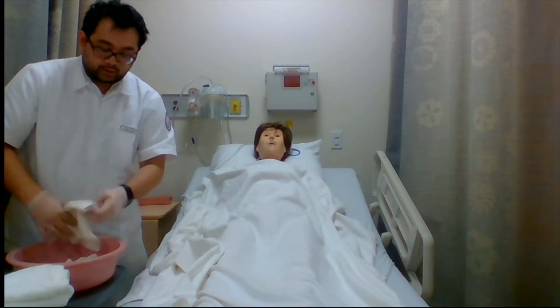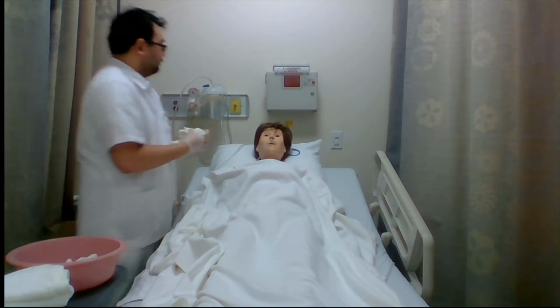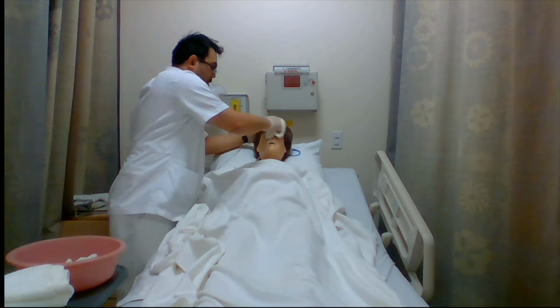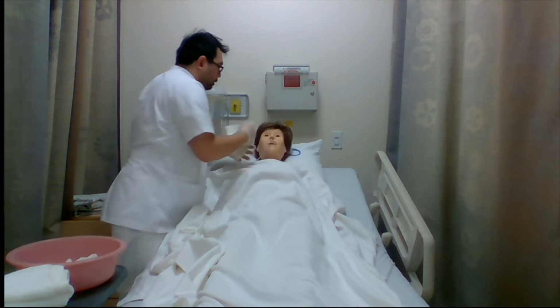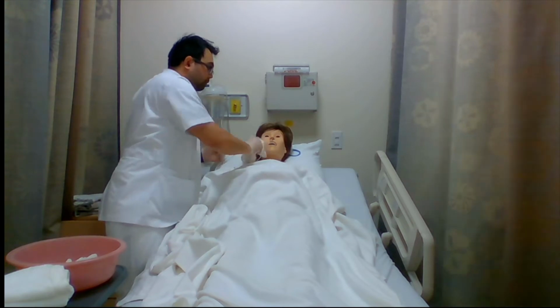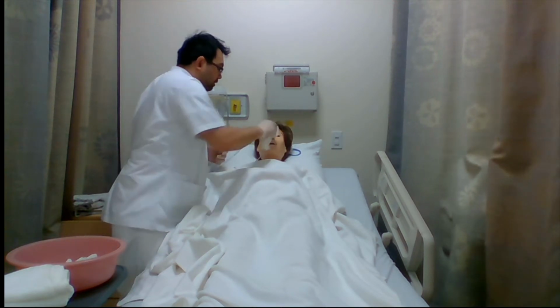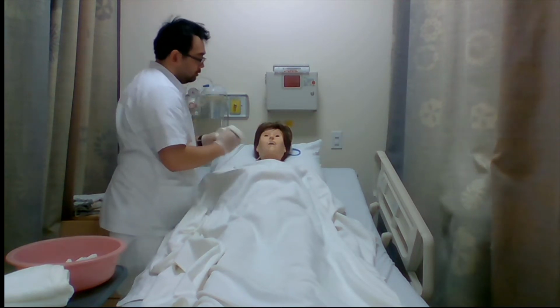And we're going to rinse using another washcloth. Same steps. Is that comfortable there? Cheeks. Nose. Perfect. I will also offer my patient a new sheet.